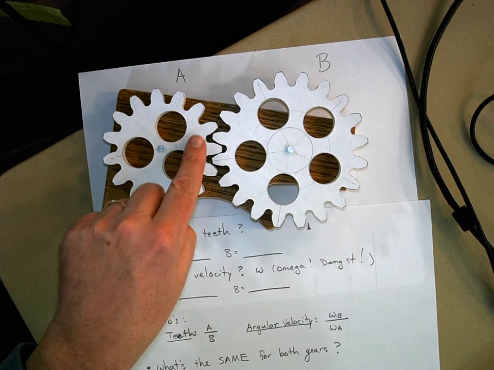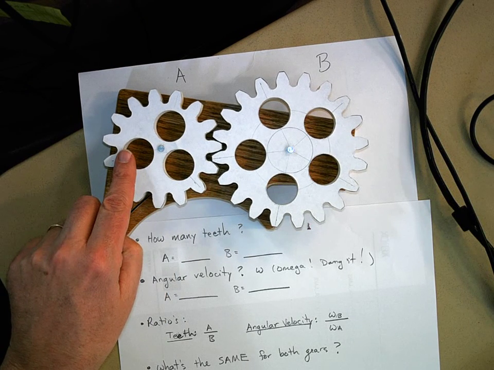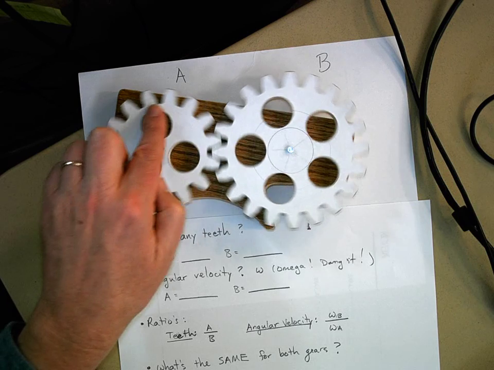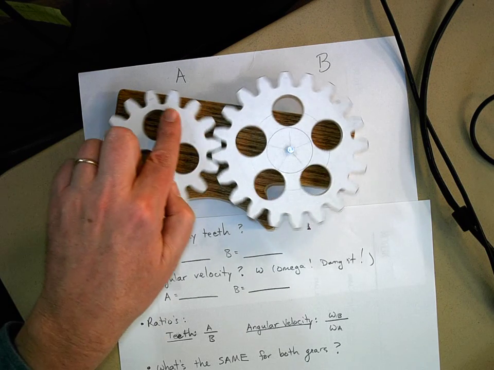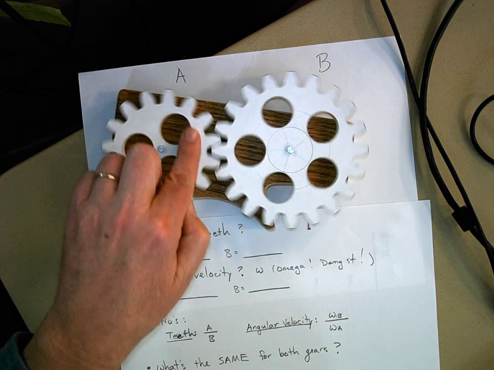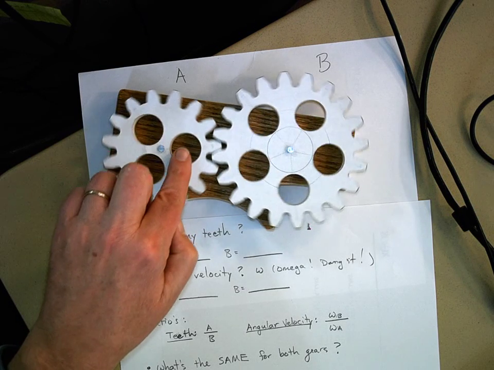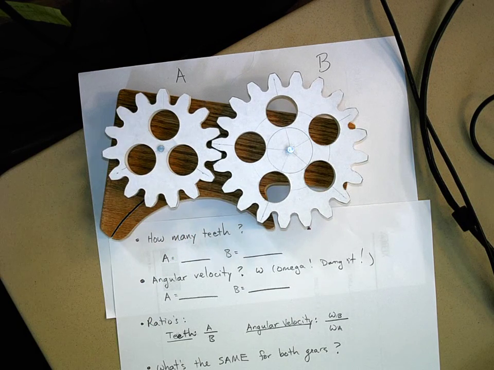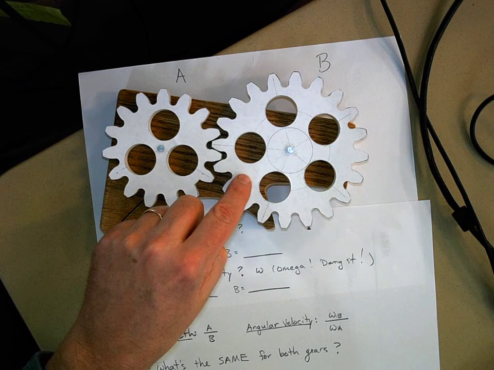Okay, on your mark, get set, go. 1, 2, 3, 4. Okay, so angular velocity, determine what the angular velocity of this gear was and the angular velocity of this gear.